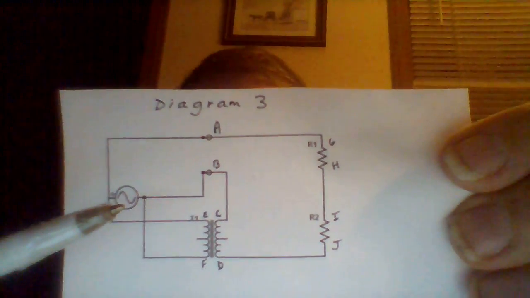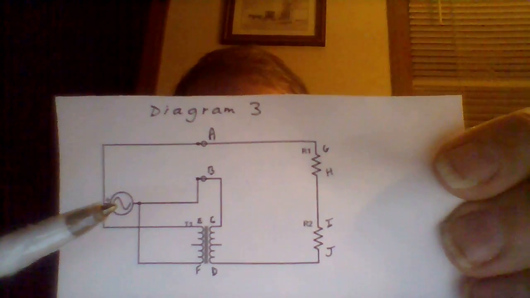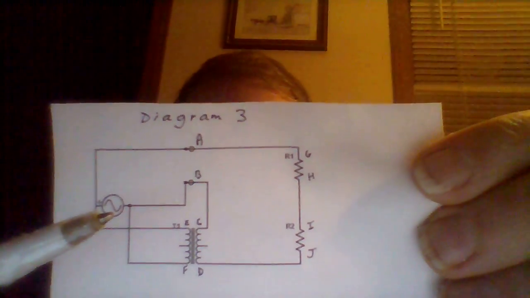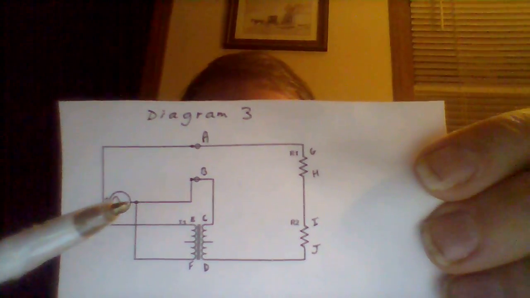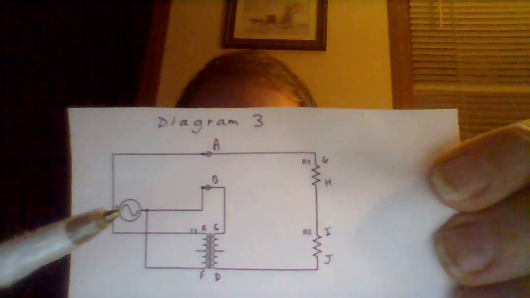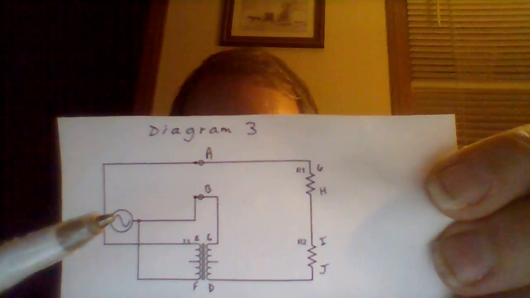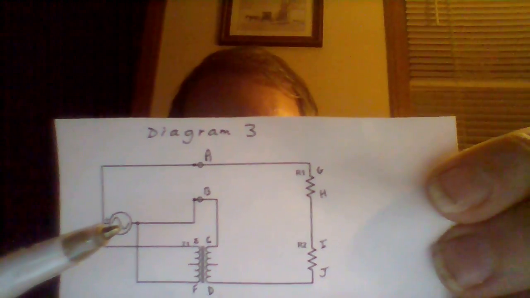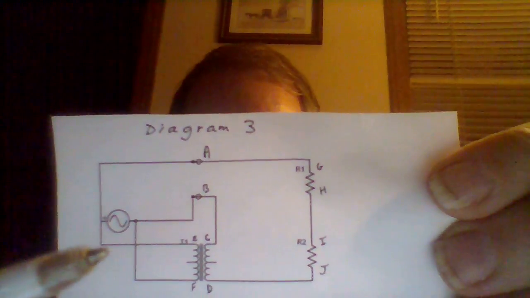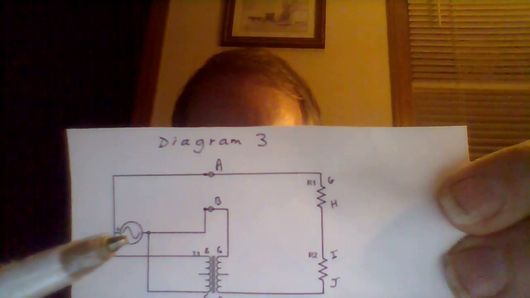This source is 120 volts from your wall outlet, and it's 60 hertz or 60 cycles per second. And this one sine wave where it goes up and then it comes down, that's one wavelength. And actually that's one cycle.